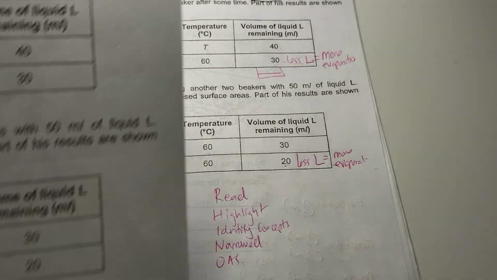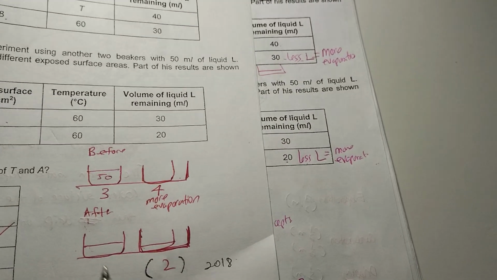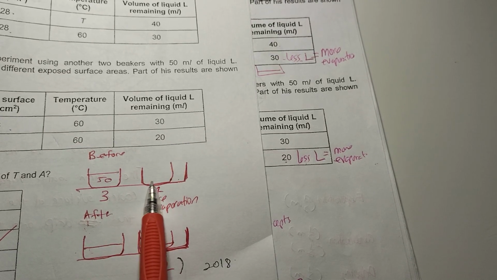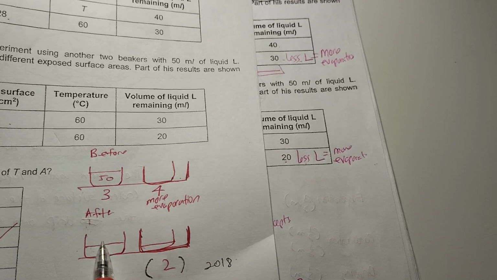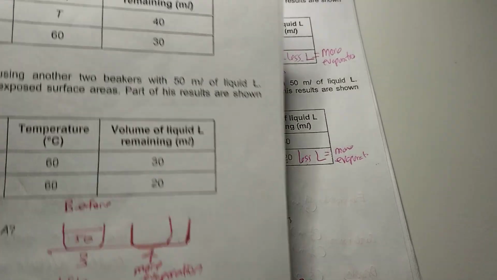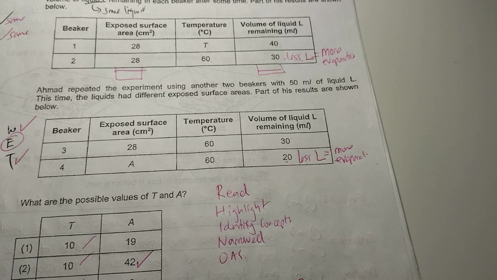A way you can see it is like that, the diagram here. Before was like that. After, there was some liquid. After was this. So sometimes the drawing diagram can help you to understand a situation better. Now let's go on to the next question.